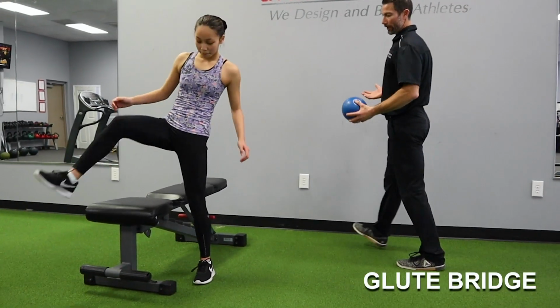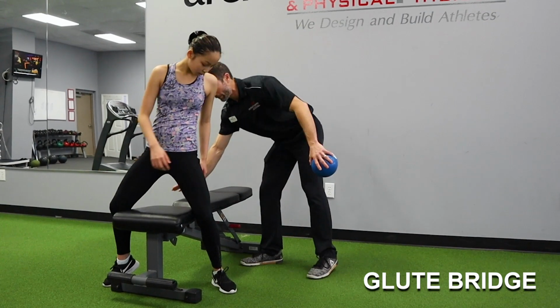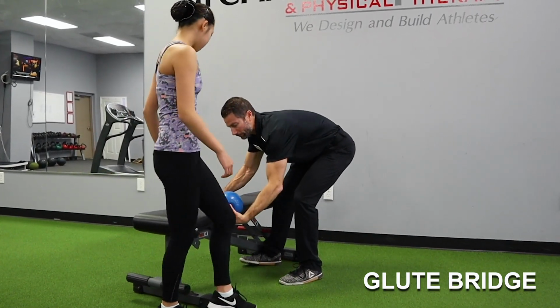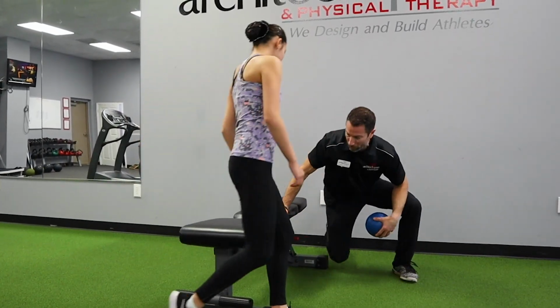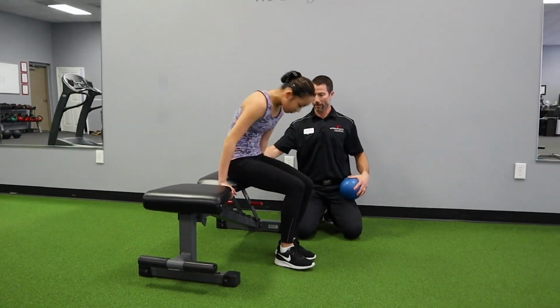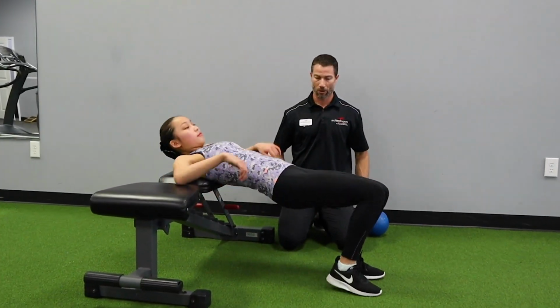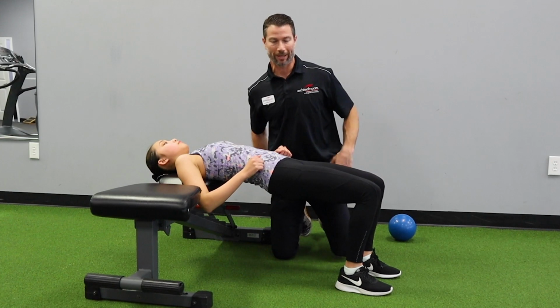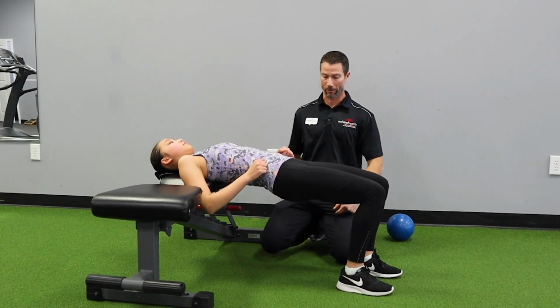So this is a glute bridge. I'm going to slide over this way a little bit. We're going to put your shoulder blades over here. Okay, put your shoulder blades right on here, and then you're going to slide out this way. So anytime we're in an anti-gravity position, that's how we get that muscle to fire the best, okay?